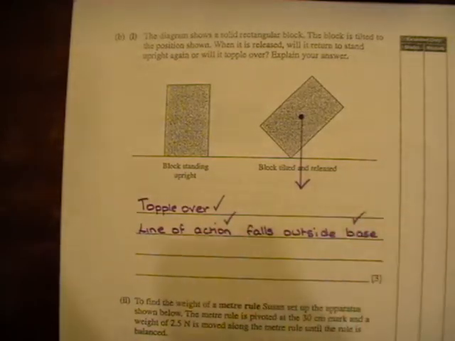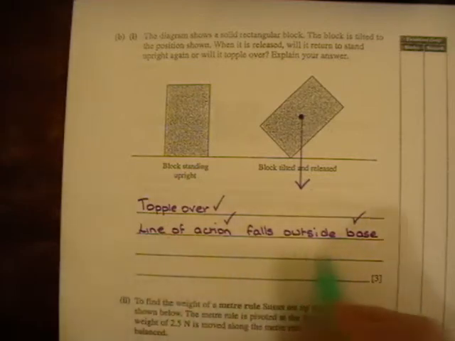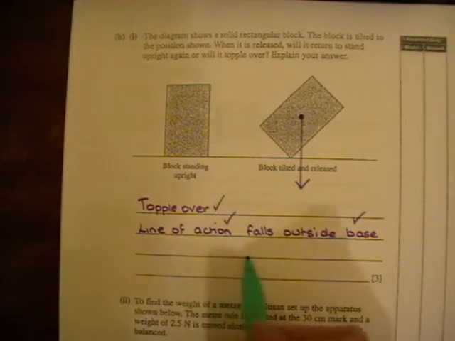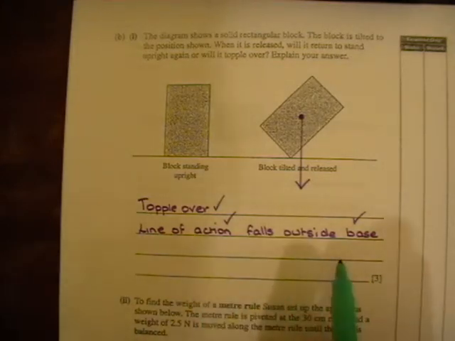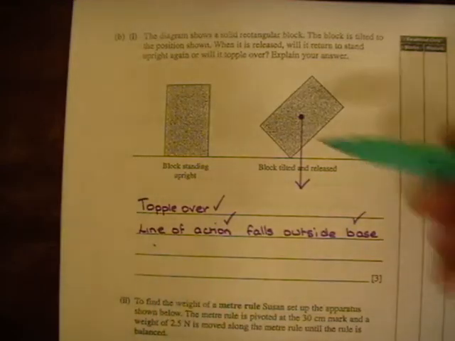Now in the mark scheme they were quite generous about this, and they said something about the weight falls outside the base. They would have allowed that. They said that the weight acts to the right of the pivot, so that would have got you 2 marks. And they also said that the weight gives a moment. Now this does give a moment.